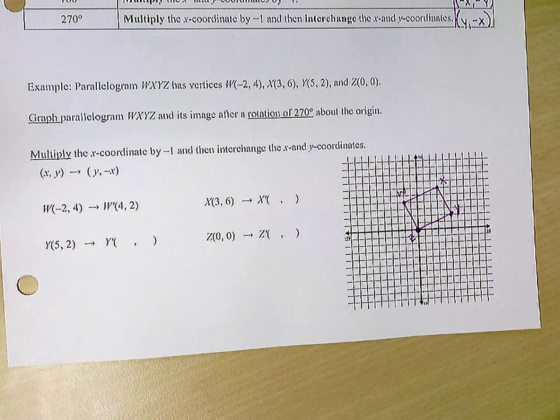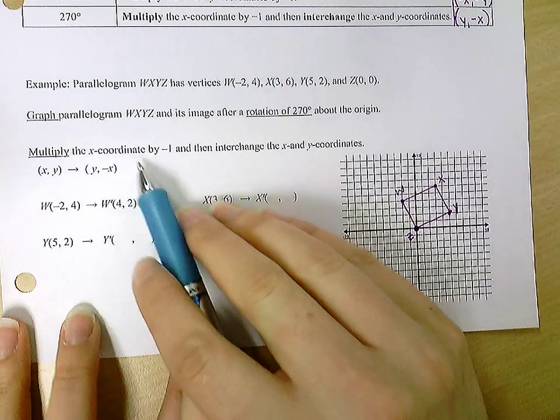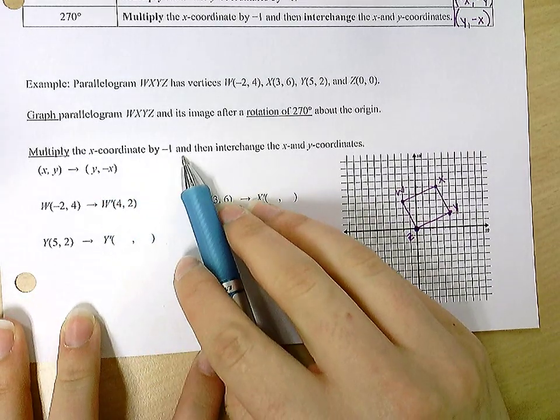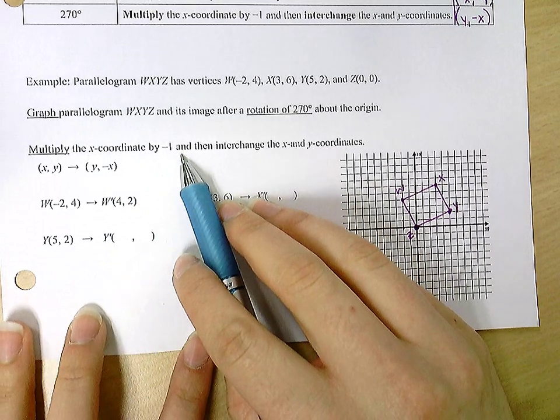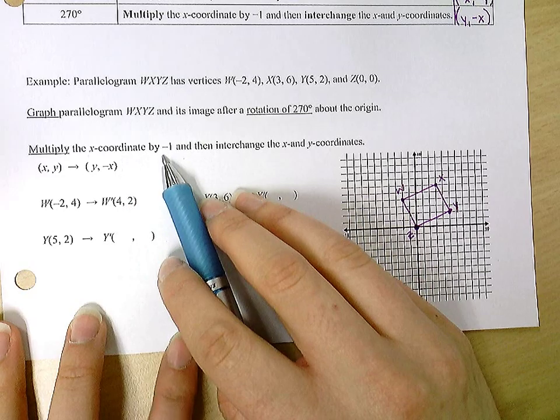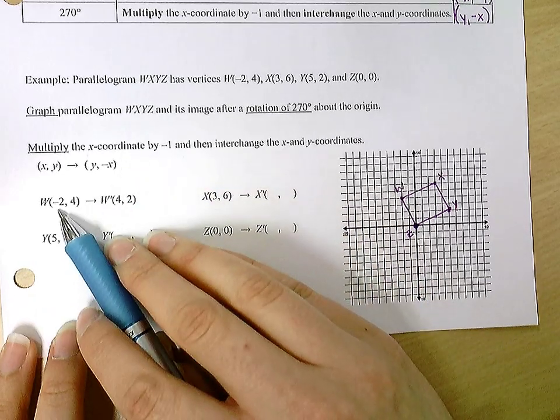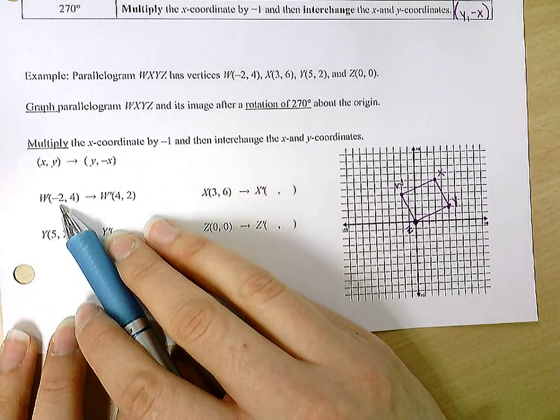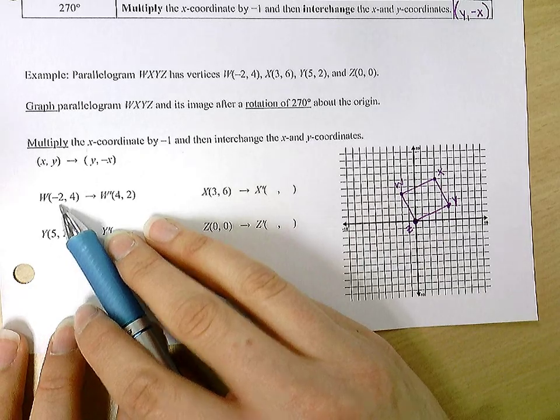Before you use your final coordinate here, if you want to do this first step first, multiply your x coordinate by -1. So in W, multiply this -2 by -1.